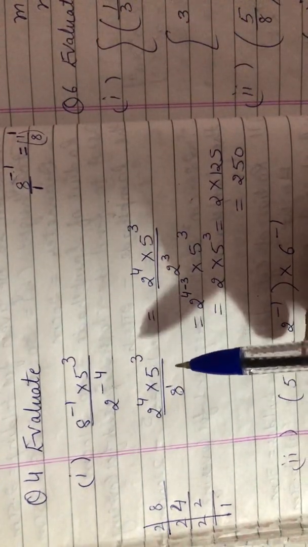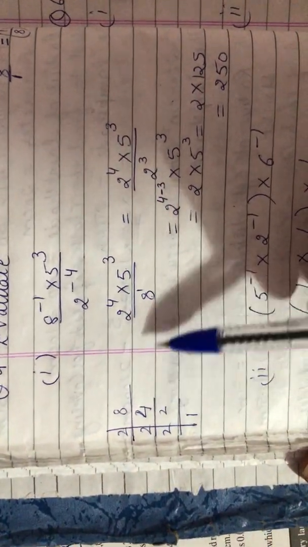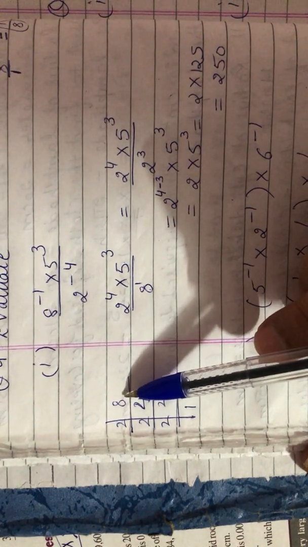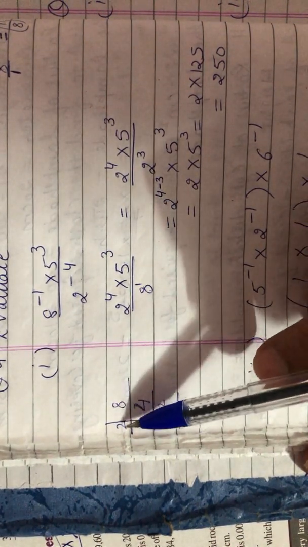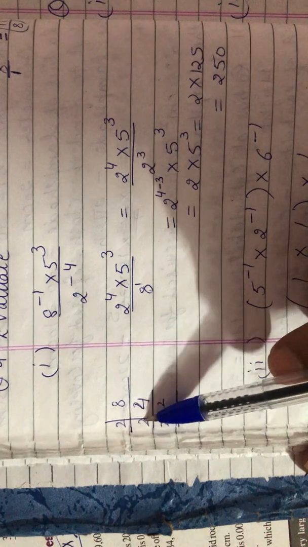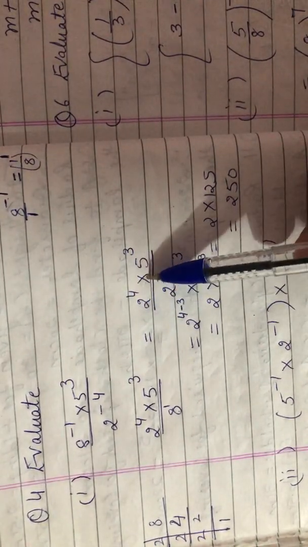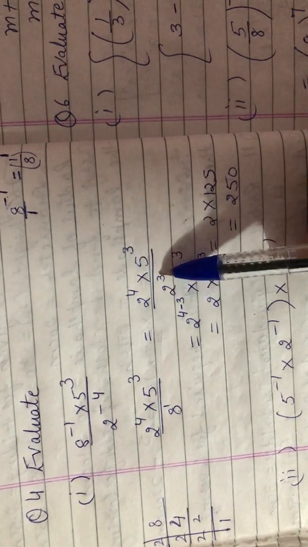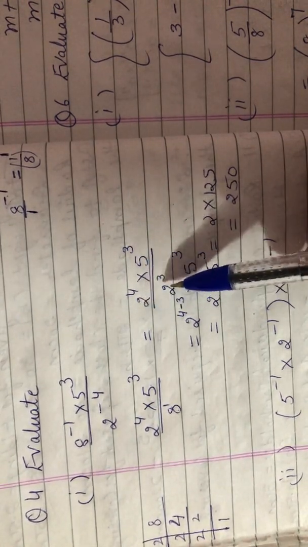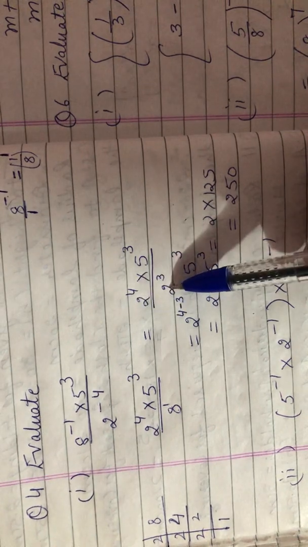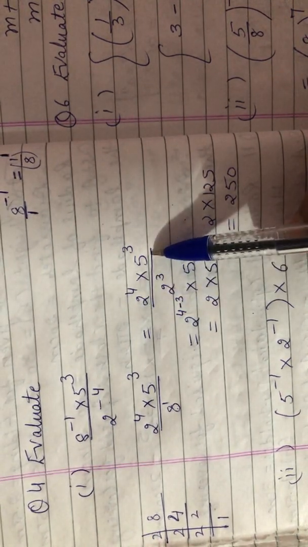8 raised to power 1 means 8 only, and 8 means we have to make factors of 8. When we make prime factors of 8, we get 8 as 2 cube. 2 into 2 into 2 means 2 cube. So you can see 2 raised to power 4 into 5 raised to power 3 upon 2 cube. As you can see, both have the same base, right? And in between a division sign is there.